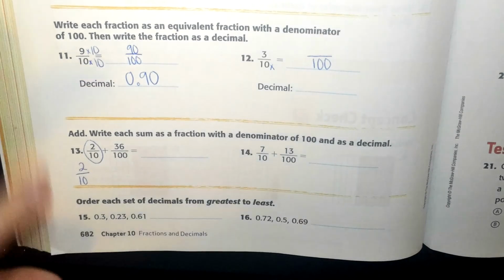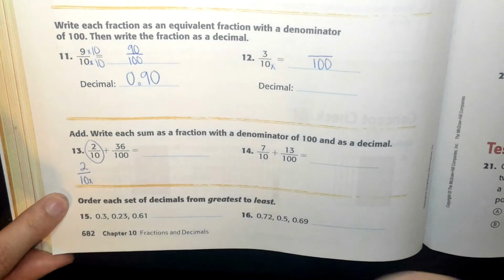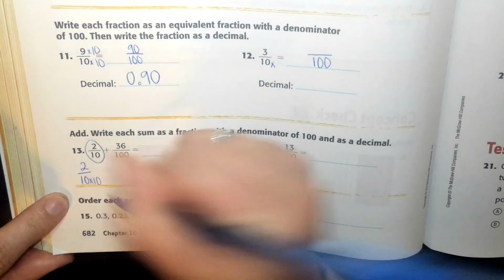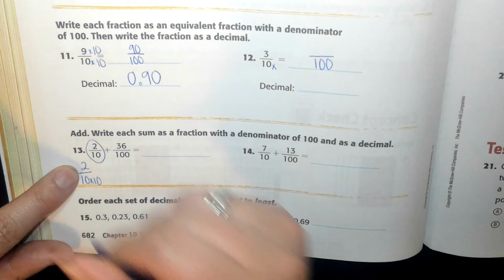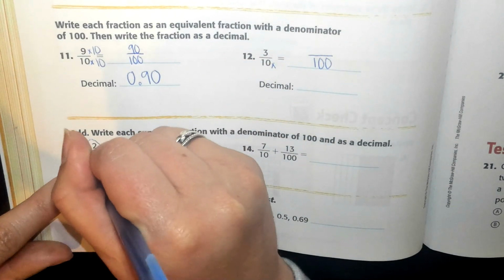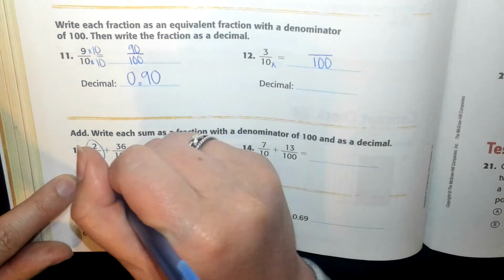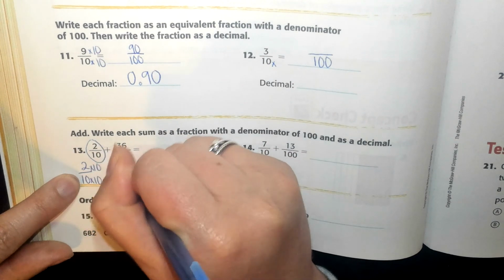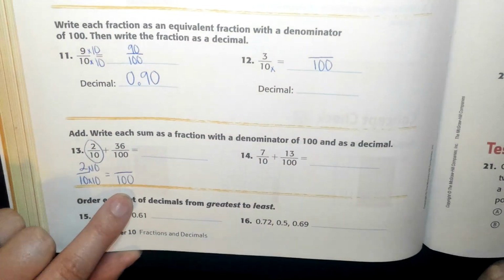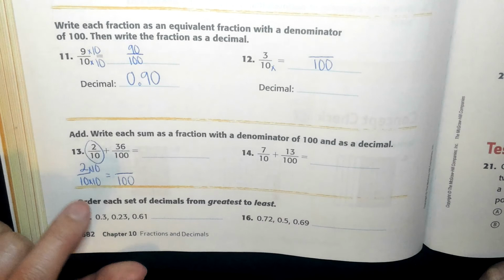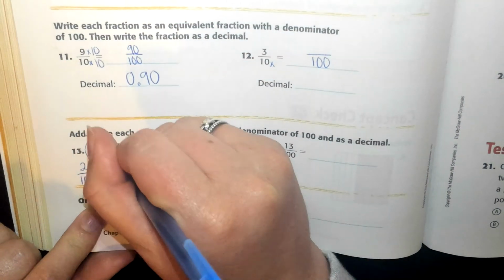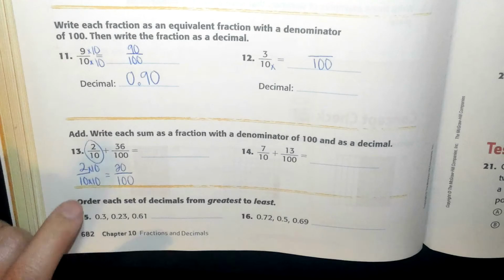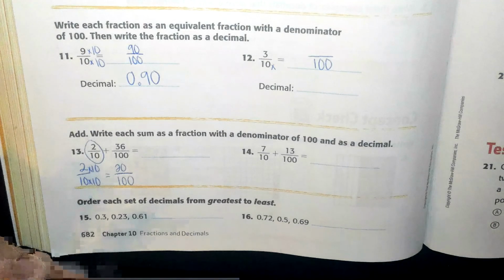and I'm going to multiply my 10 by 10. And whatever I do to the bottom, I have to do to the top. So I'm multiplying both of those by 10. 10 times 10 is 100, which is the common denominator that I wanted. And then 2 times 10 is 20. So 2/10 is equivalent to 20 hundredths.